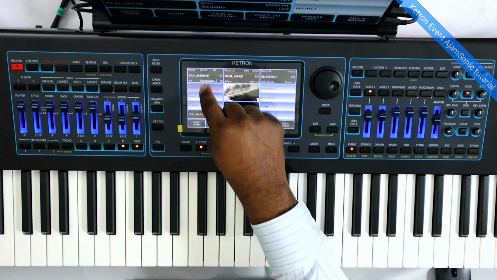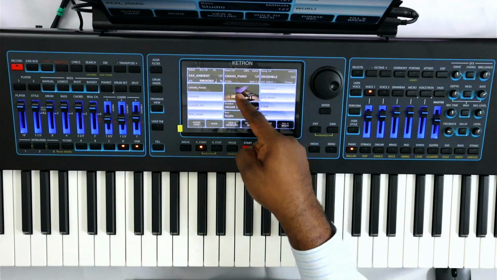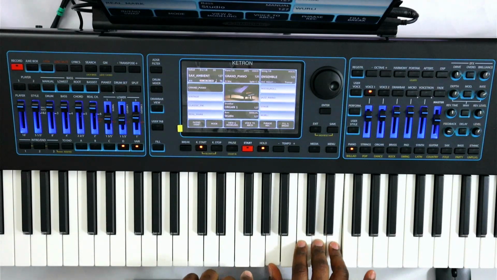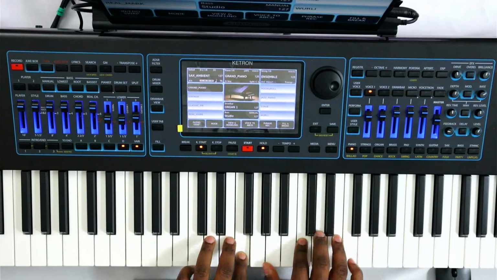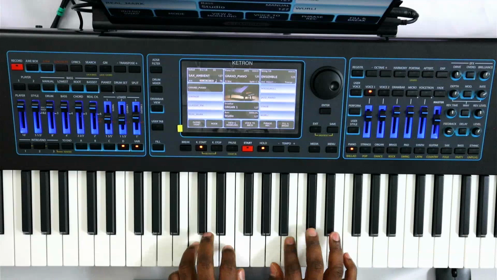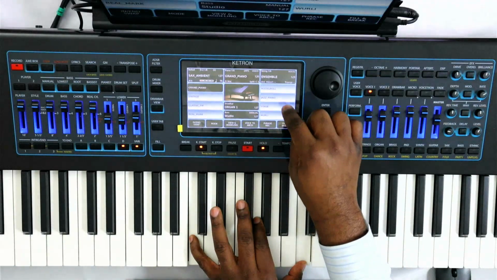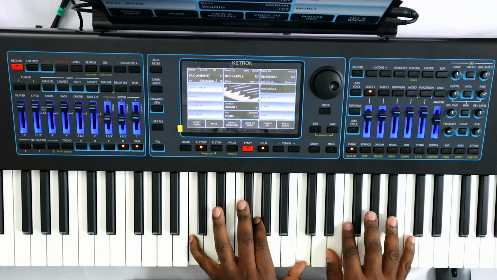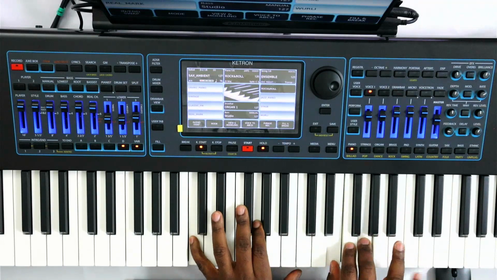If I touch that right there, that's my grand piano, and you can see the center of the screen has a picture of the actual instrument in question. So now all I have to do is play the piano. If I want to make a selection other than that, I can just hit, for example, the rock and roll piano, and again the center of the screen changes to show you your rock and roll piano.